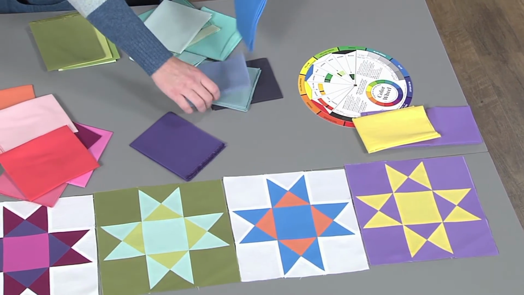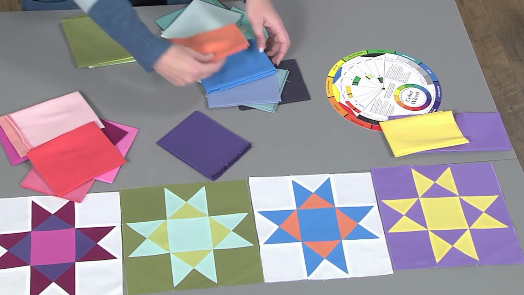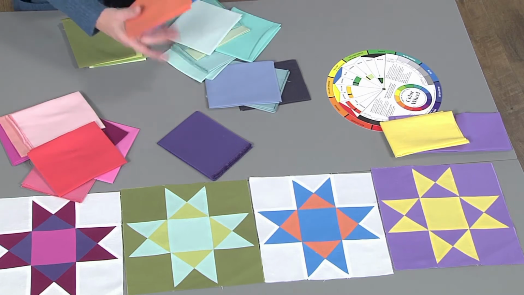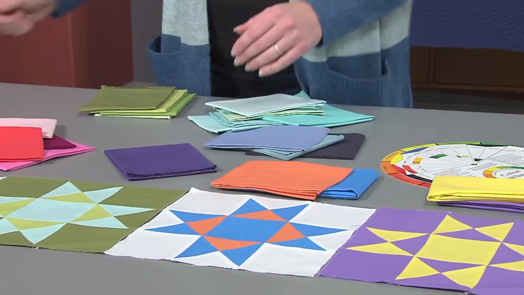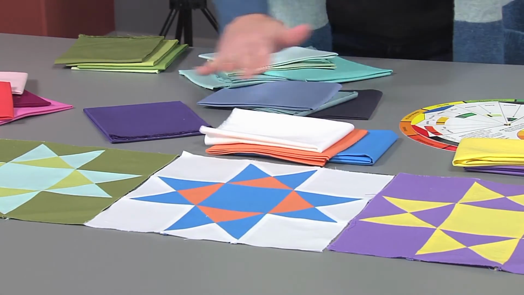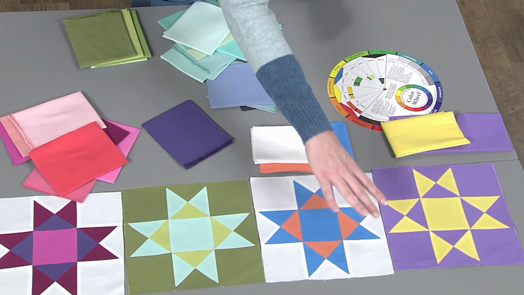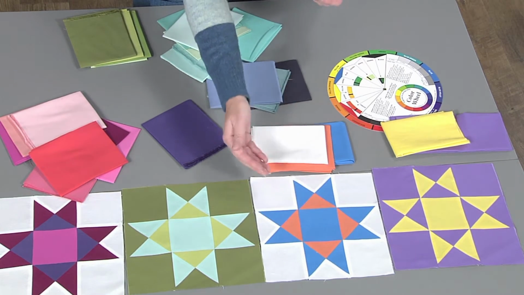Another complementary pairing here is this orangey and blue color. And that's what I did in this second Ohio star. But notice that I added white in here. And on top of that, these complementary colors, orange and blue, really make each other pop.